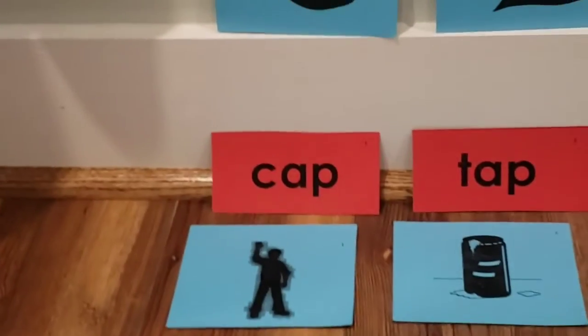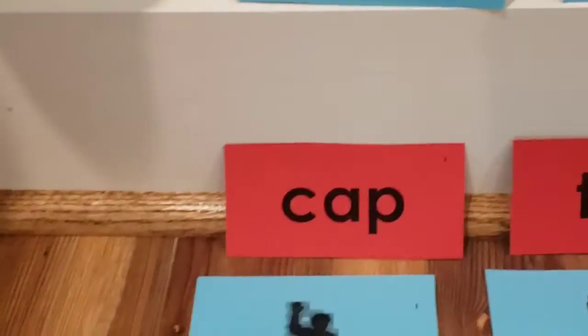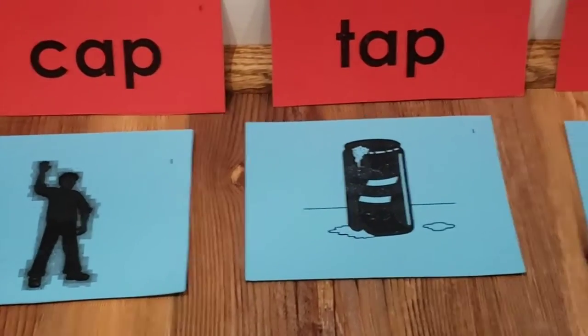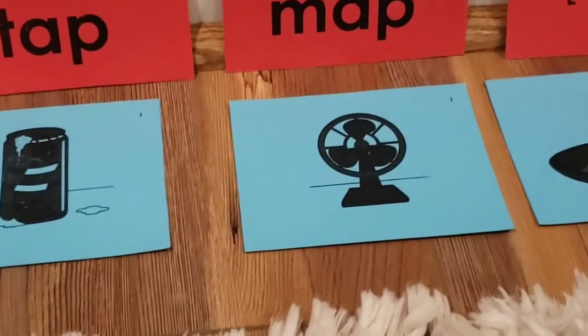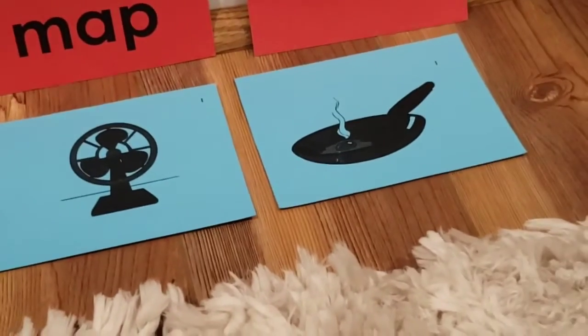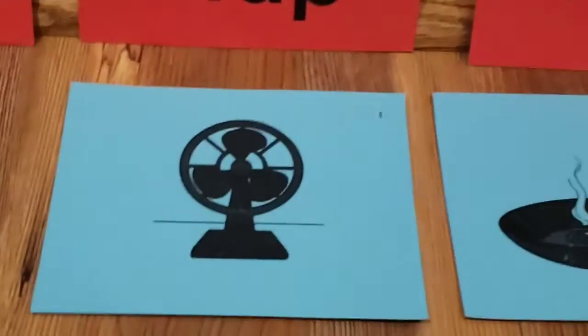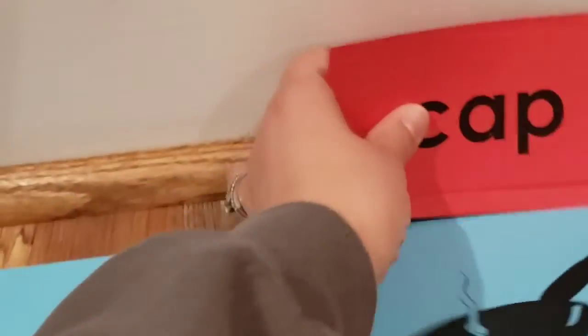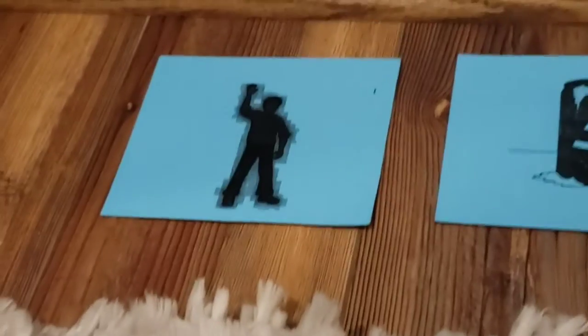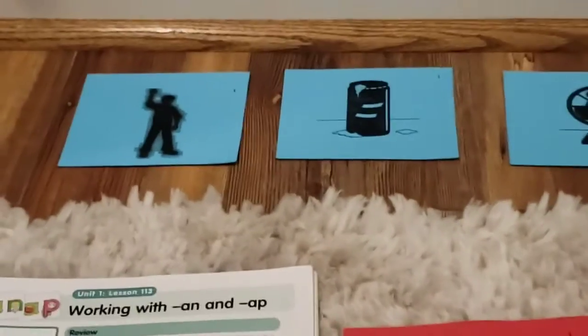So now we're going to move on to our next word family of pictures. I have man, can, fan, and pan. I'm going to move these other word cards out of the way so we don't get confused. And let's see if we can find the word that is going to match with man.